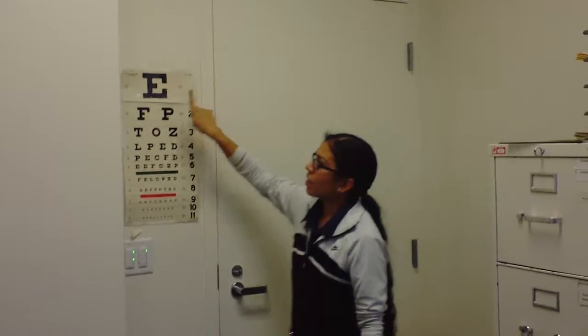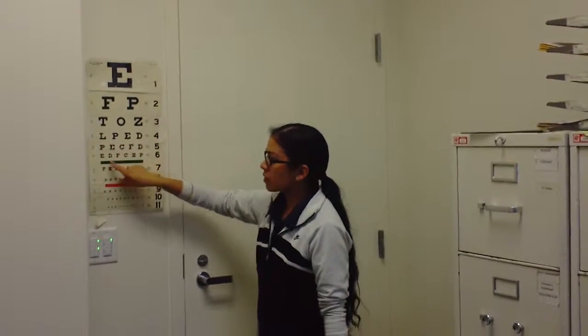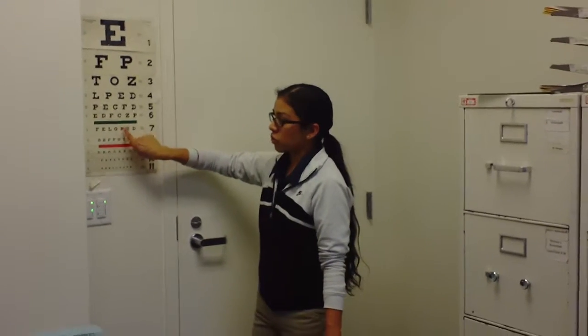So, James, can you please cup, not cover completely pressed against your eye, but cup your right hand and cover your right eye so that we can test the left eye. And what I would have him do is start from the very top line and read from left to right each letter. I would have him continue to do this until he stumbles upon one or two letters.